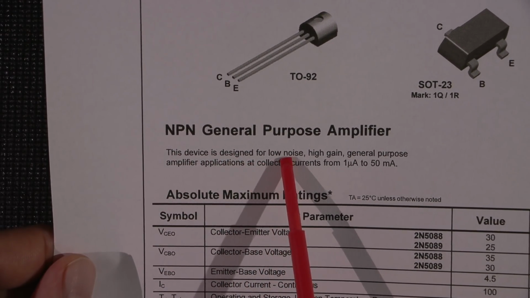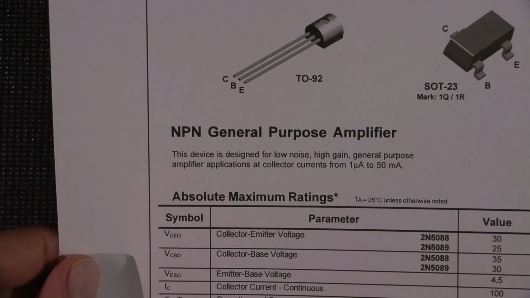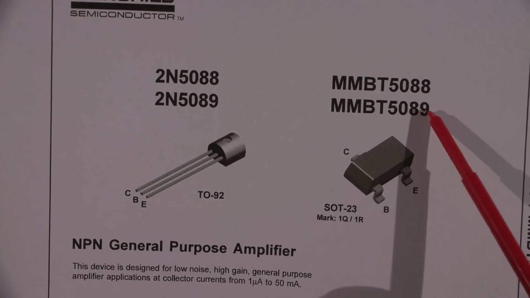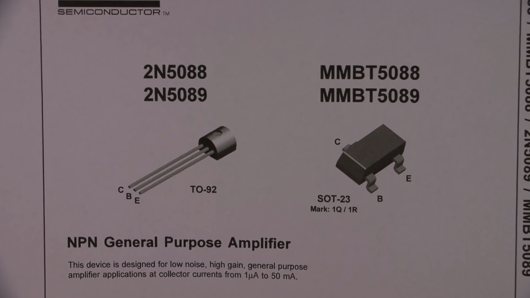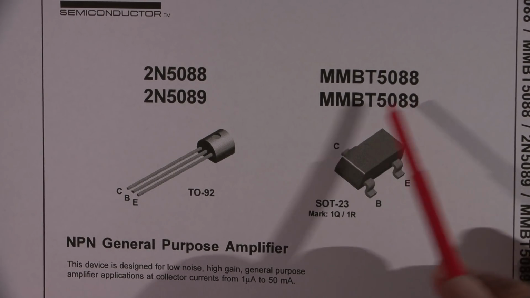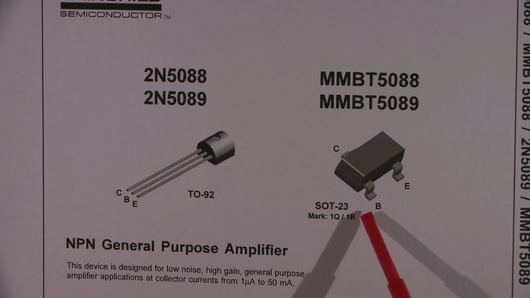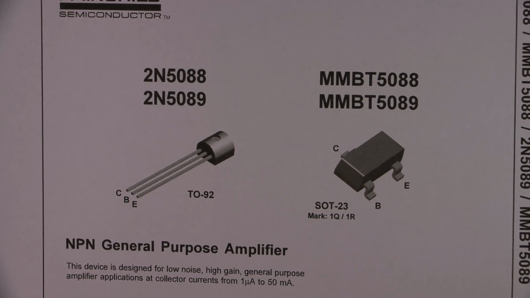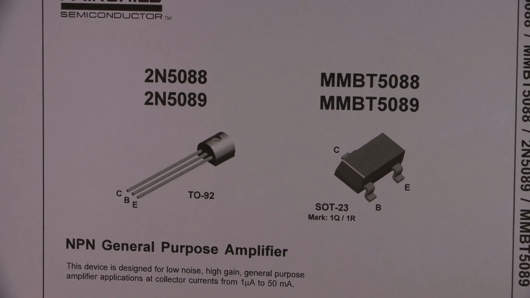Right? This device is designed for low noise, high gain, general purpose amplifier applications. It's the reason that I chose this 5089, because it is a pretty high gain transistor. So if you want to write this down, just draw a rectangle on a piece of paper and draw a couple little squares for the legs and just label them base, emitter, and collector. You might find that helpful in this troubleshooting process.